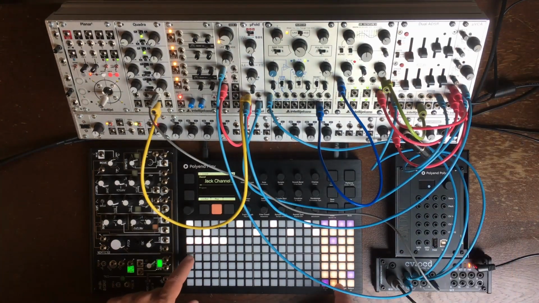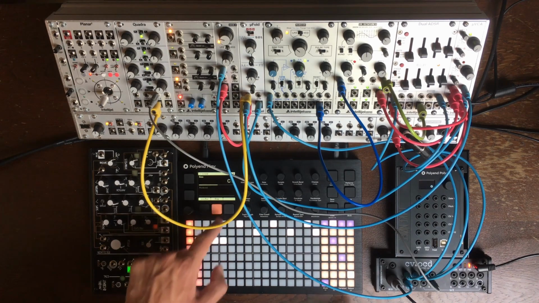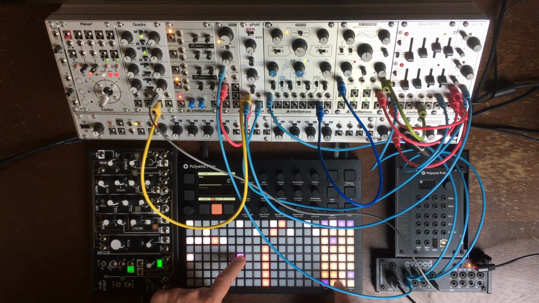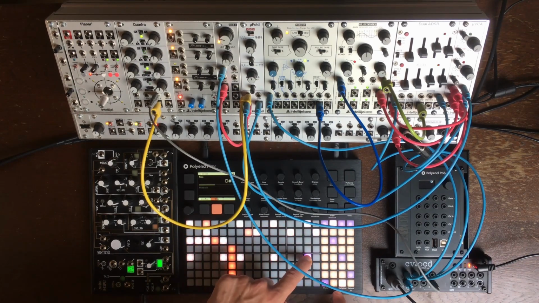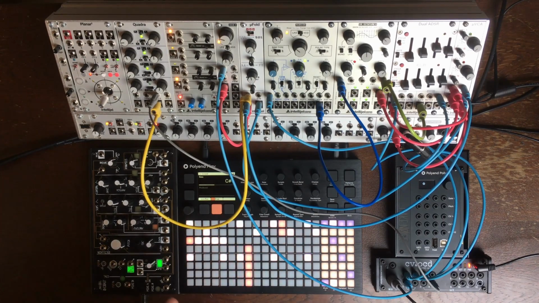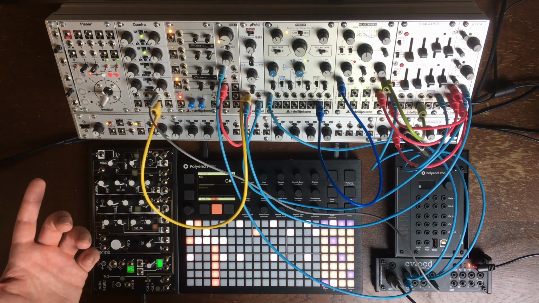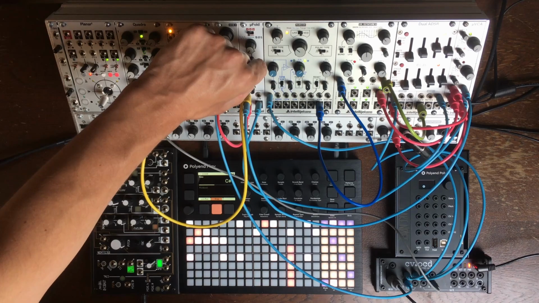Now let's try to make a new sequence out of this. With this one I haven't used the velocity. So I can use the velocity here for, let's say, the symmetry here.